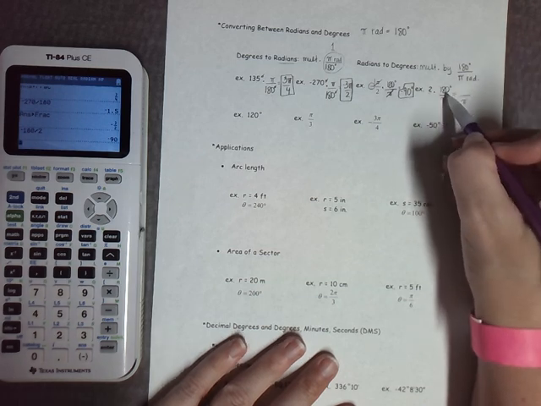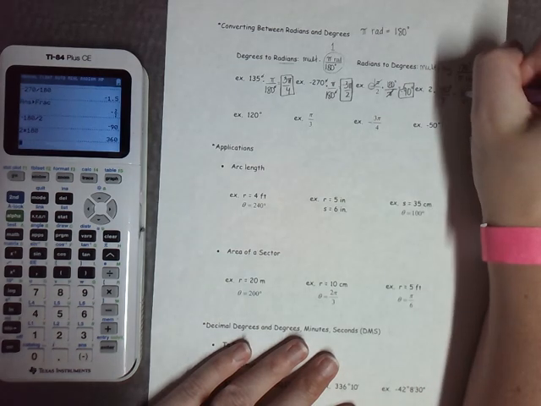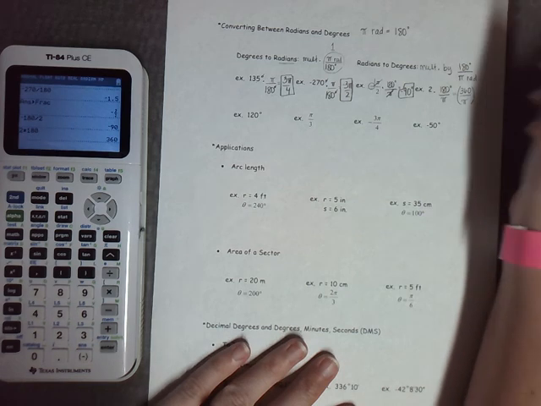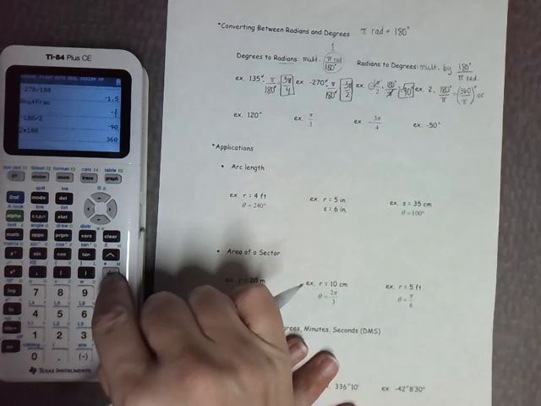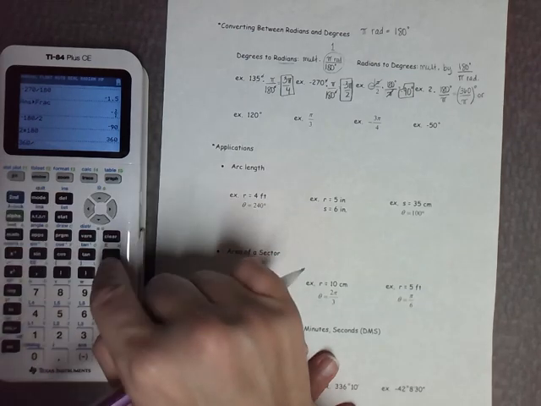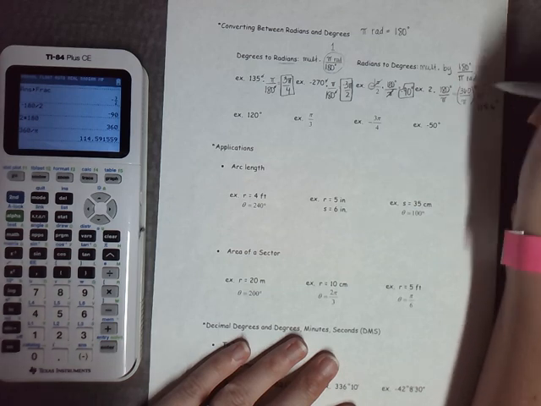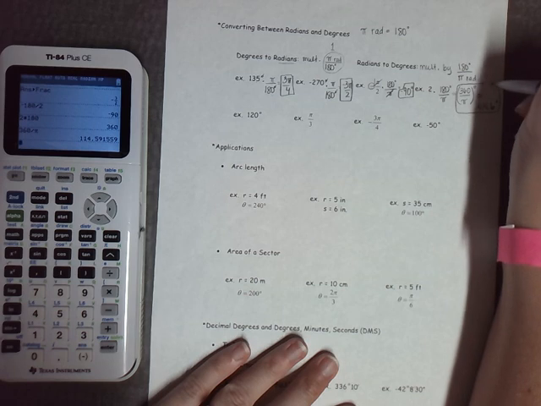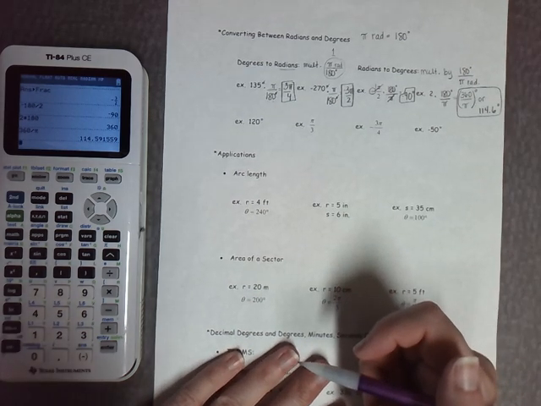I have a 2 and a 180 on top, so 2 times 180 is 360. There's two ways I can write my answer. I can write it as 360 divided by pi degrees, or I can get that as a decimal. 360 divided by pi is about 114.6 degrees. Which form you put it in will mainly depend on what your instructions say for the problems that you're working out.